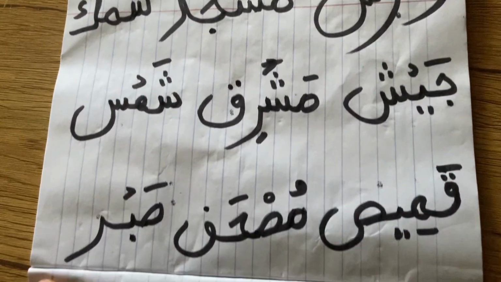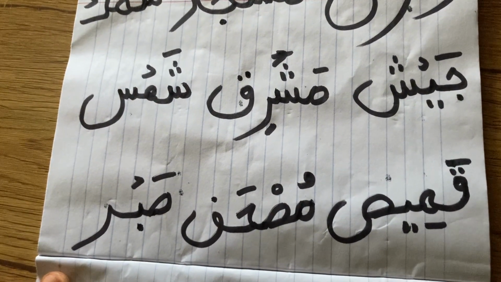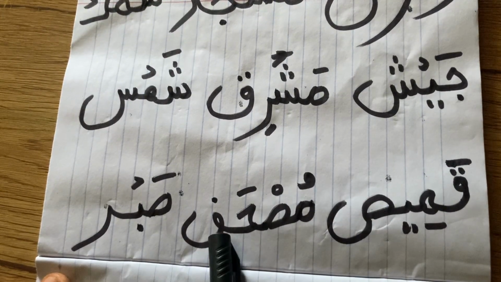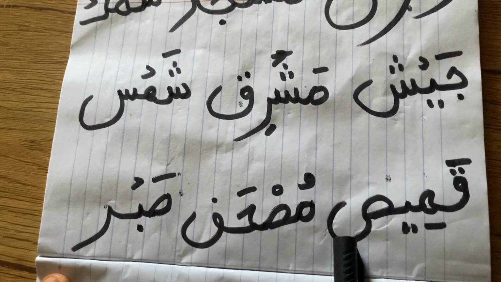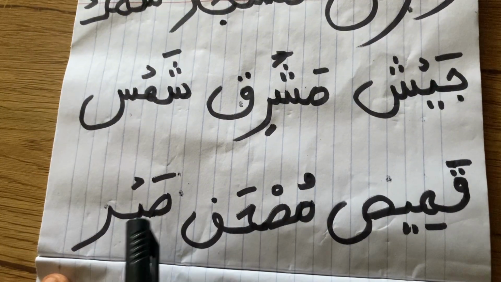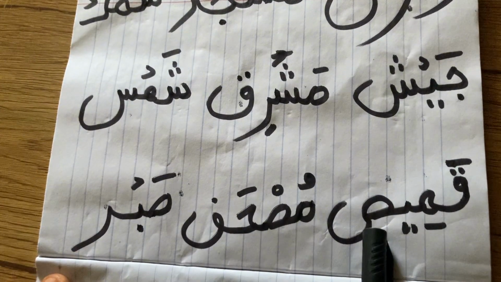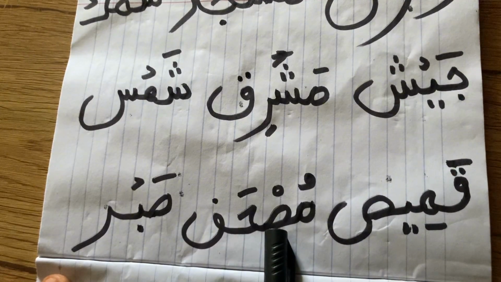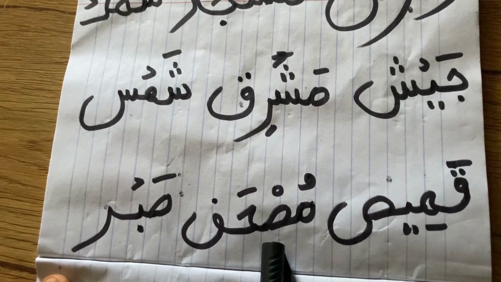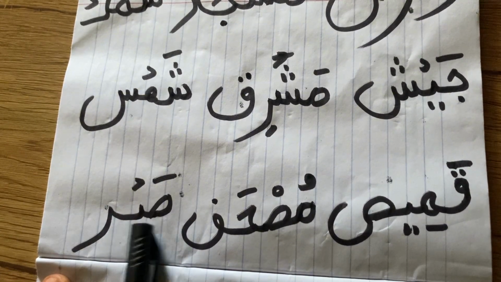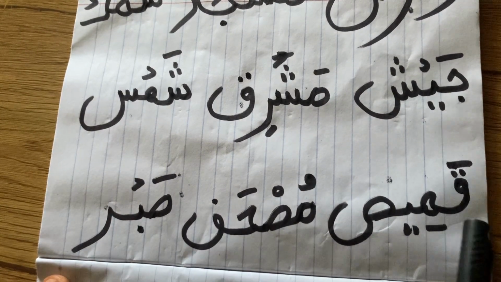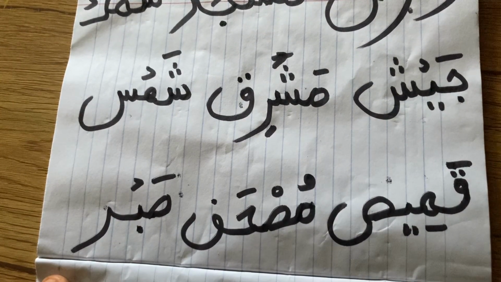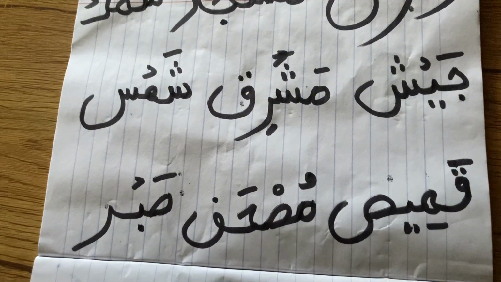Now let's go to the last one on this page. Qafun, qamisun, this is sadun. Mushaf, sabrun. This sadun, you can only see it in a word at the end. This sadun, you can only see it at the center. And this sadun, you can only see it at the end. Sabrun, mushafun, qamisun. You can see how they write them. I hope this is clear now. Now let's go to the next one.